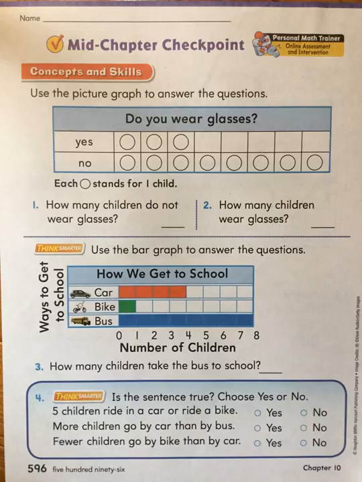Okay, now I'm going to go through these so you can check what you said is your answer. The first thing I'm going to do, up here, I'm going to count how many. 1, 2, 3. So I'm going to write a 3. And then I'm going to count my nose. 1, 2, 3, 4, 5, 6, 7, 8. And I'm going to write an 8.